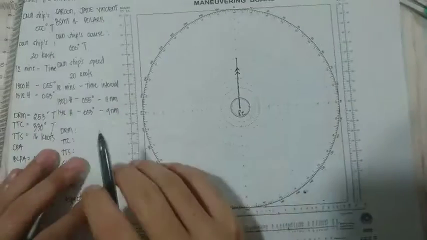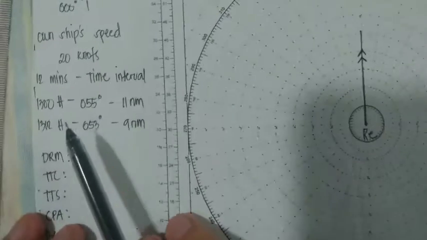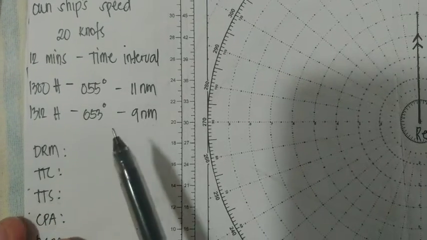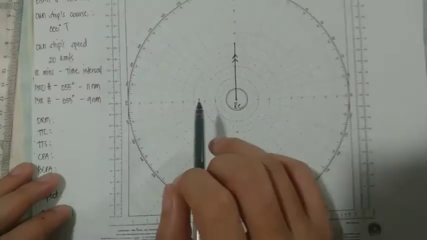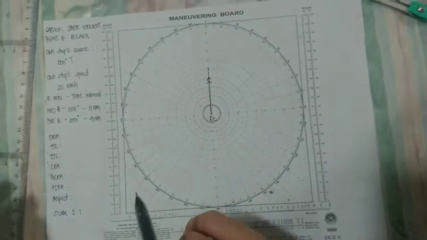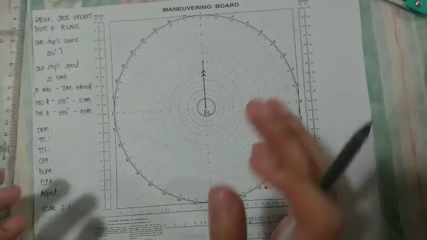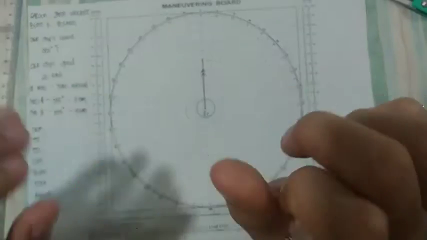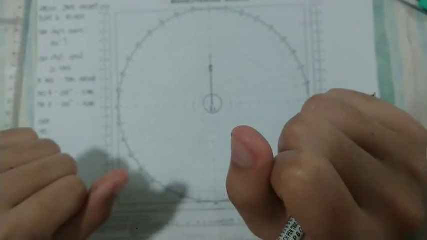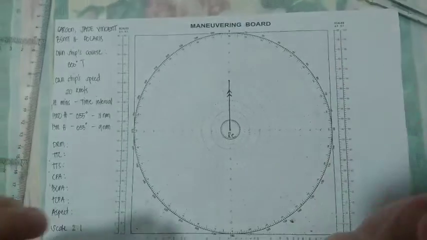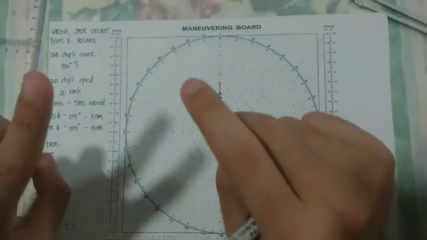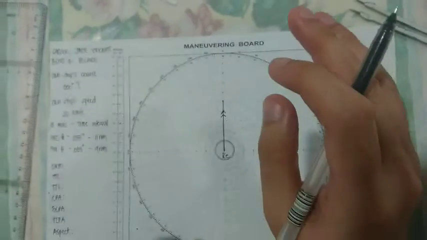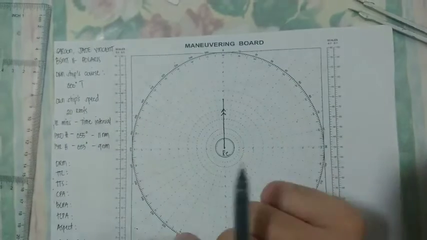So given target sa data kay at 1300 it is 055 degrees, and at 1312 it is 053. Then 11 nautical miles, 11 nautical miles. Sa guidelines, ang iyang gihatag nga target is same, 3 observations of targets with 6-minute intervals. Pero sa ato ang activity kay ang iyang gi-instruct is 2 observations of the target man. So 12 minutes ang interval, so meaning 1300 ug 1312.